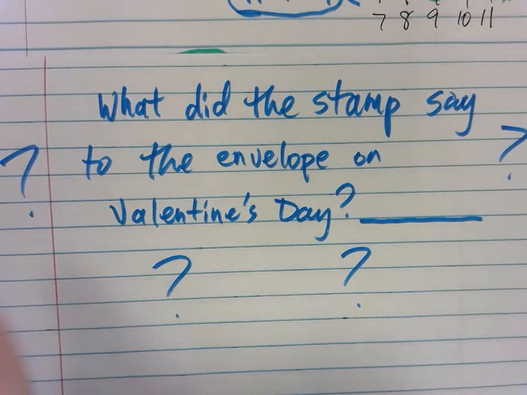All right, anyway, what did the stamp say to the envelope on Valentine's Day? Is today's riddle of the day, so send your answer in and let us know what you think about what the stamp said to the envelope on Valentine's Day.